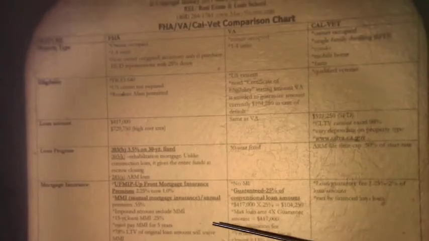Notice FHA is the MMI. It's a mortgage insurance. VA is a guarantee. There's no MI. It's 25% of the loan amount. And CalVet pretty much mirrors the VA. So that's not a problem there. I'd like you to turn to the next page of the chart.